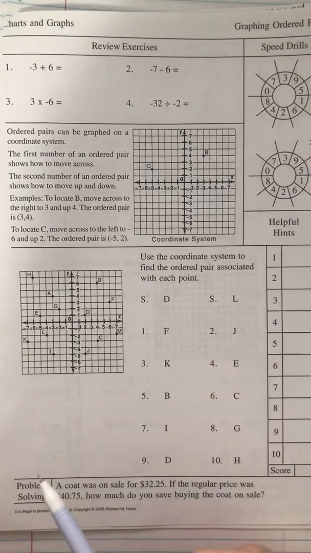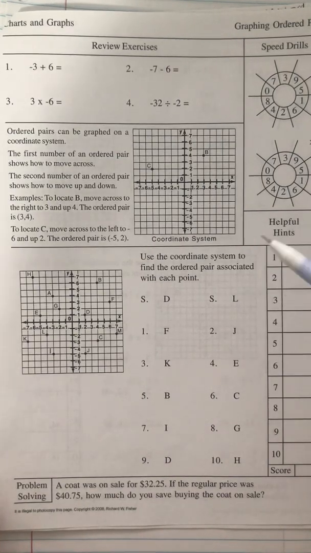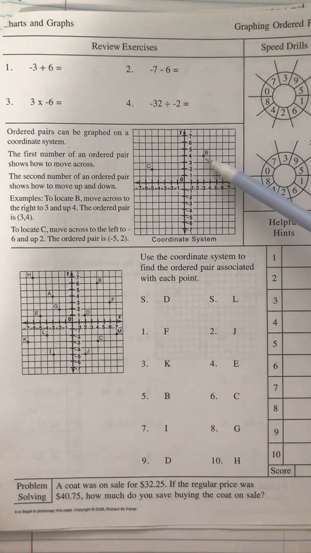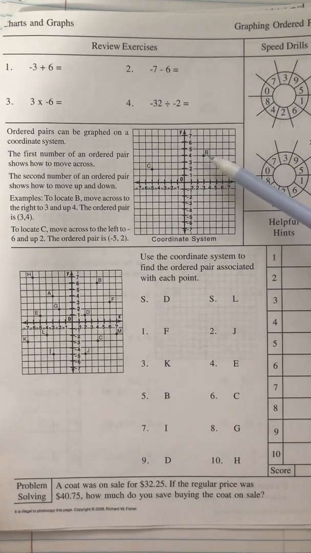And here's an example. So it says to locate B, move across to the right to 3 and up 4. So you may have already noticed point B here on your graph.